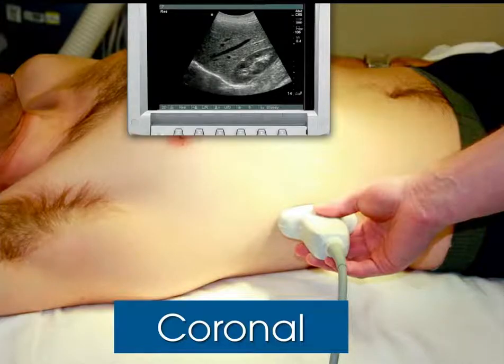Coronal is where people can get confused. Coronal also means longitudinal, like sagittal, except now we're getting a longitudinal view from the side of the body. So we've got the probe along the lateral aspect of the body, the indicators towards the patient's head, and that's why we can see the diaphragm up here superiorly, and all the way down through Morrison's pouch, we see the lower pole of the kidney inferiorly. So this is towards the feet, this is towards the head, and this is a coronal view. It's coming from the side of the body.